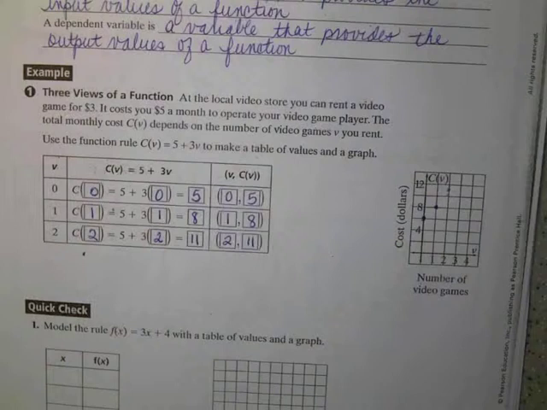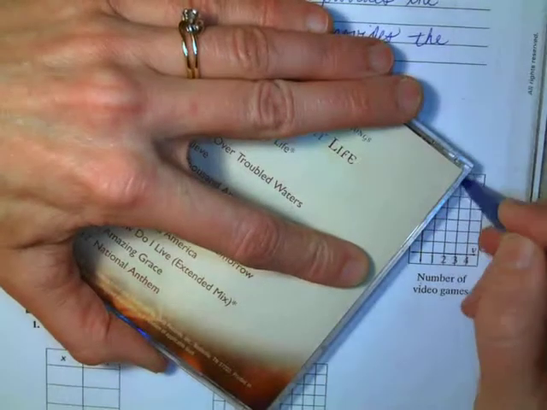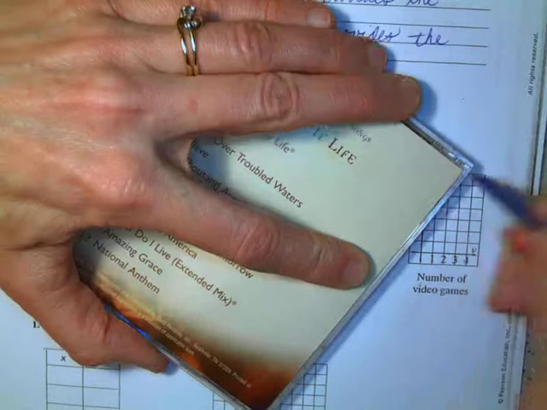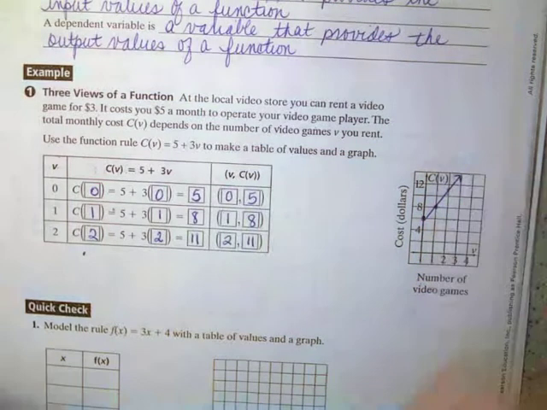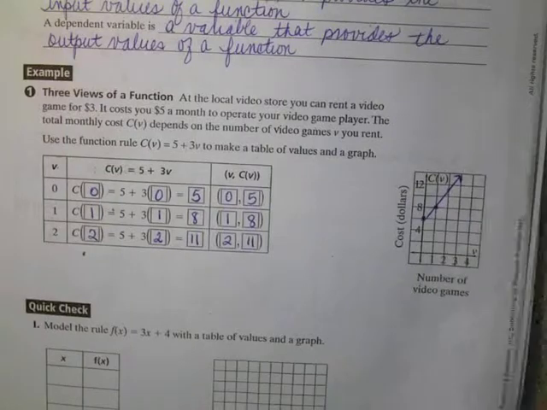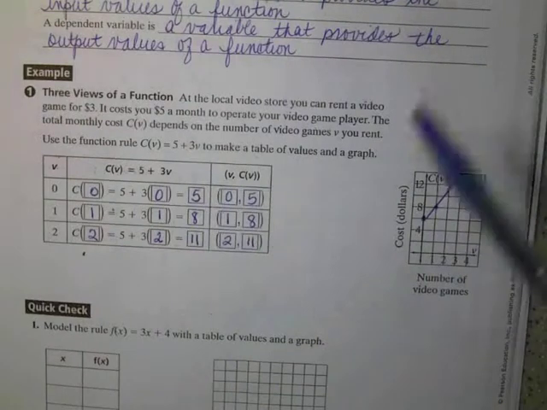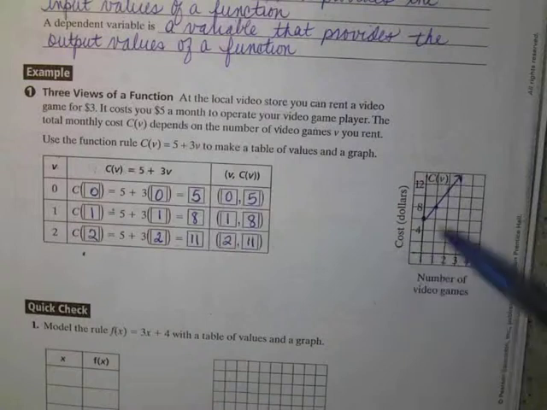Okay. Then what you want to do is take a straight edge, which of course I forgot to bring with, so I'm going to use the CD case because that's what I have here. That has a straight edge. And I'm going to connect. Okay. So basically, as the number of video games increases, the cost of renting, not games, but videos, the cost for the rent is going to increase as well.